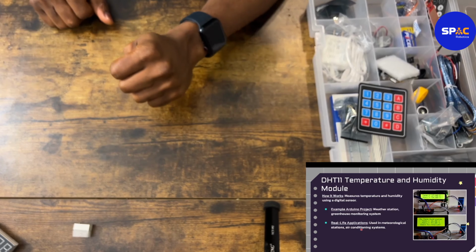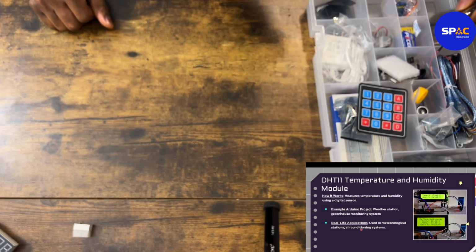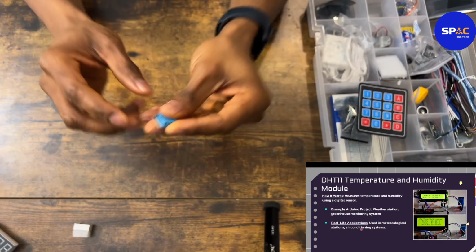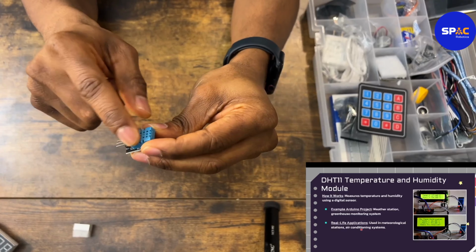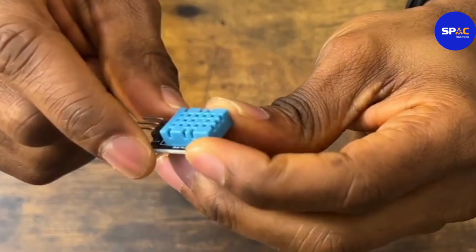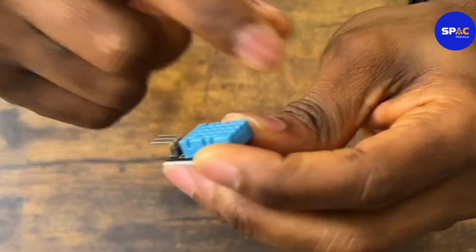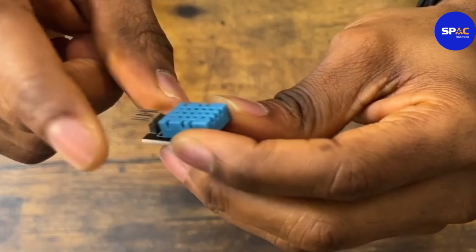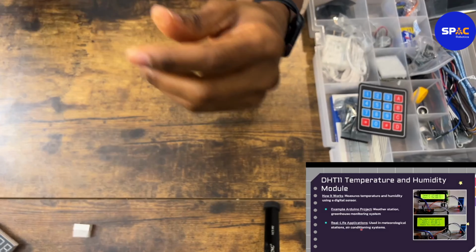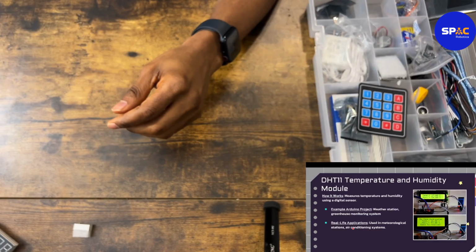So let me show you guys the humidity sensor in our kit. It's this little guy with this blue stuff in here. So this is the humidity sensor. All right, put it back from where you take it from, but because I want to explain everything, I'll just put it here for now. All right, so that's for that one.